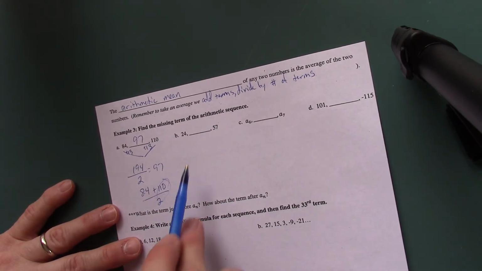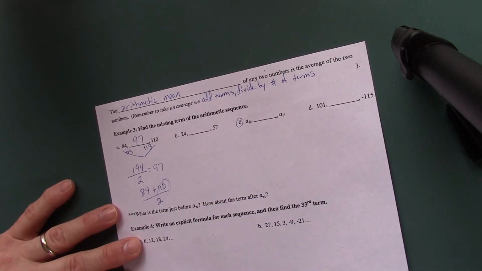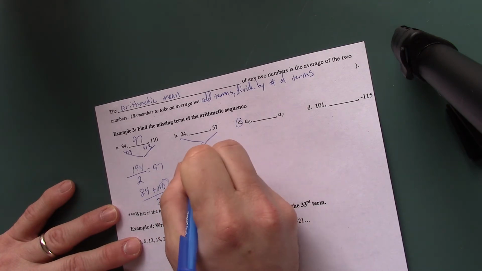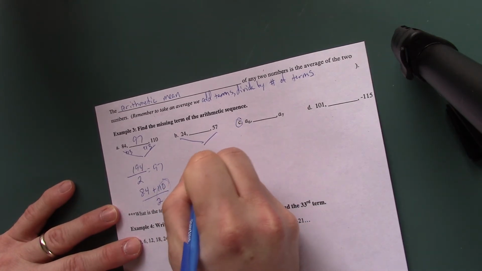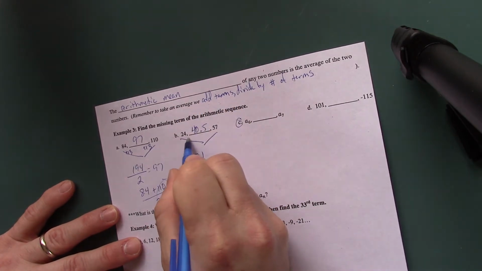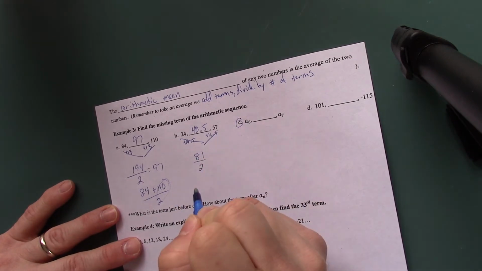Maybe pause the video, go try B, C, and D. If we were in class, I would have made C a candy question because nobody ever gets it. People have the idea, but they don't really ever get it. For this one, of course, you would just add those together, and I would get 81, and I would divide it by 2 to get 40.5. And that's okay, because I would add 16.5, I would add 16.5 again, it works.